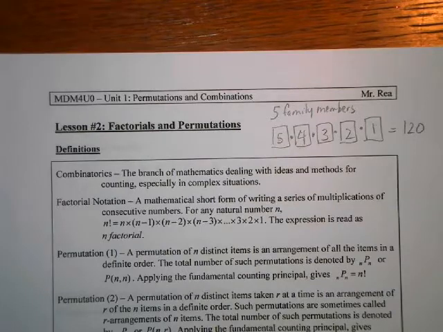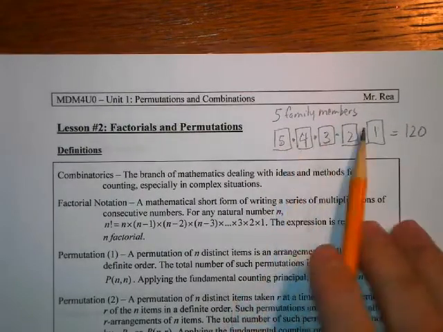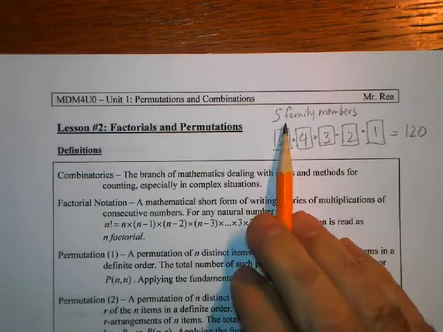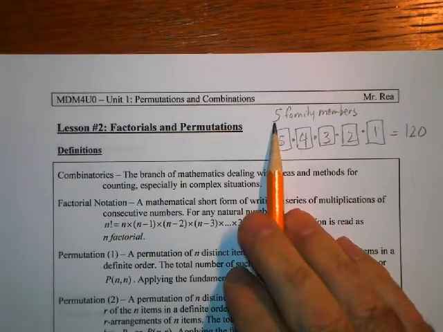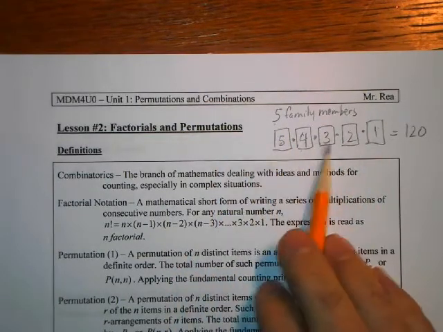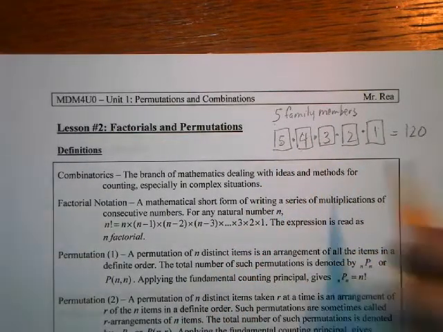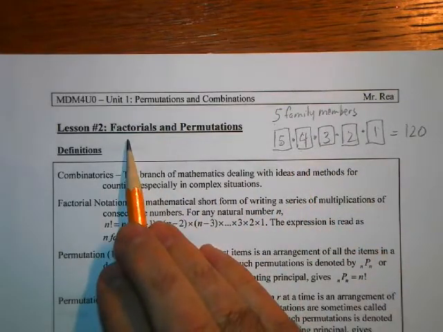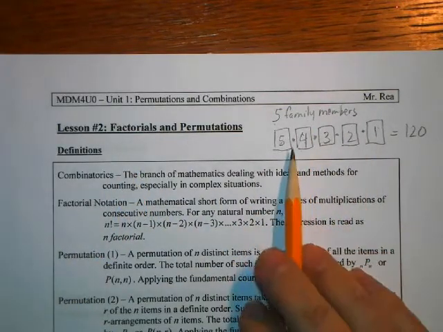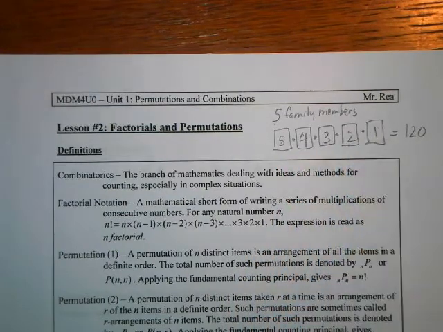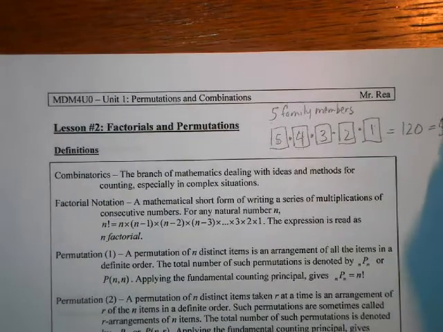Possible arrangements of positioning these 5 family members. Okay, so as you can imagine, as you increase the number you're trying to arrange, the numbers are going to get bigger and bigger, obviously, but the math becomes quite cumbersome. So this is where we introduce this thing called factorial. If I want to calculate the result of 5 times 4 times 3 times 2 times 1, well, that's just what we call 5 factorial.